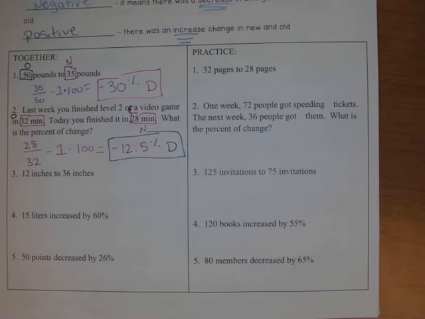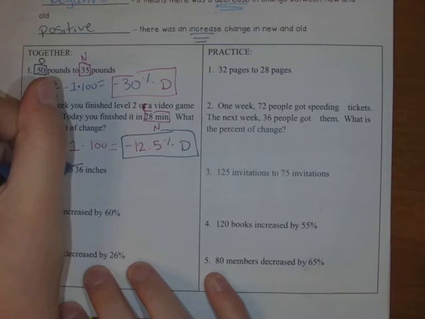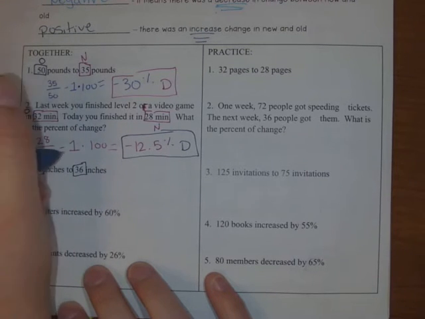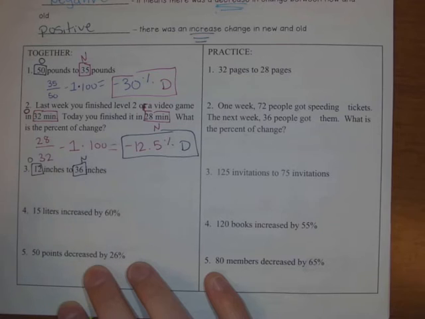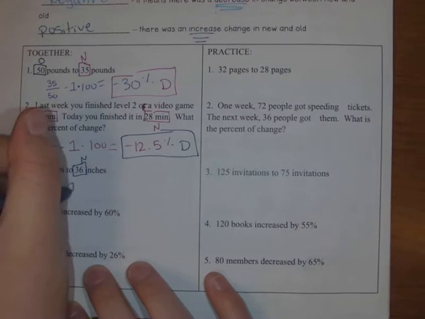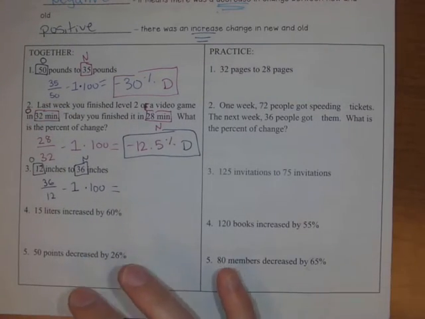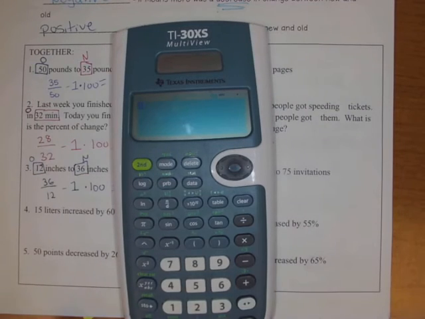Okay, and the next 3 are all pretty simple. 12 inches to 36 inches, which means it was 12 and now it's 36. So you have 36 divided by 12 minus 1 times 100. Plug it in. Also, don't plug it in all at once.